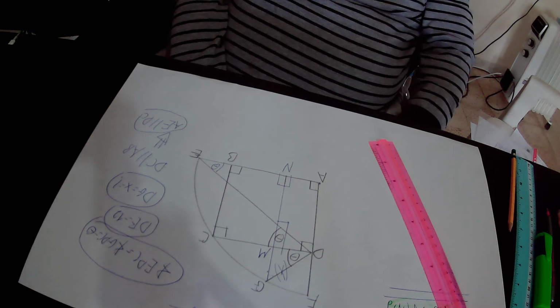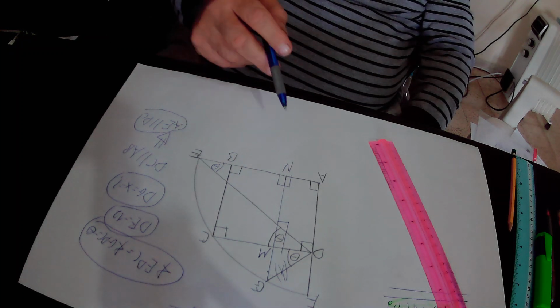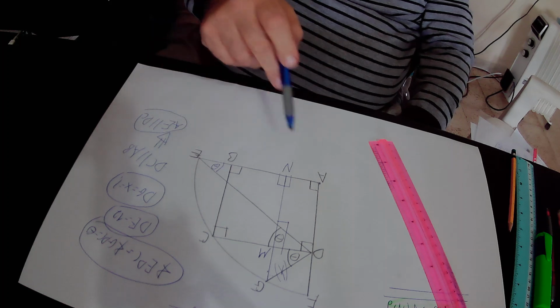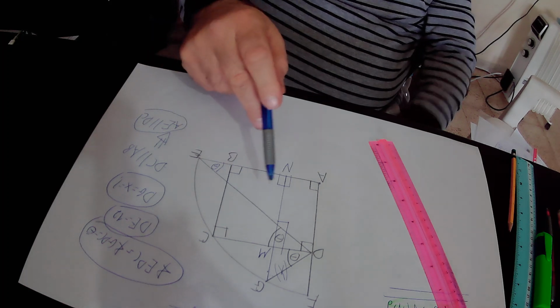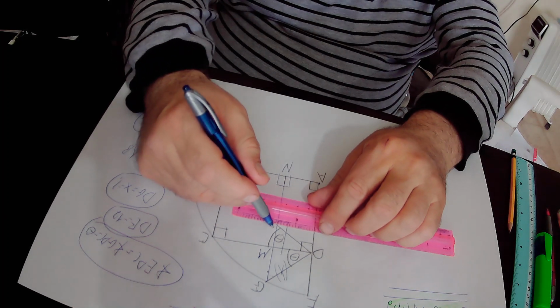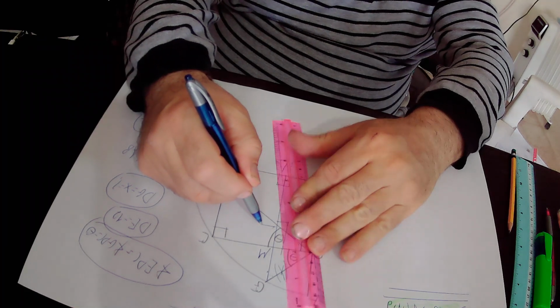Likewise, in this quadrilateral MCBN, we have three right angles, therefore this fourth angle must also equal 90 degrees according to the sum rule.